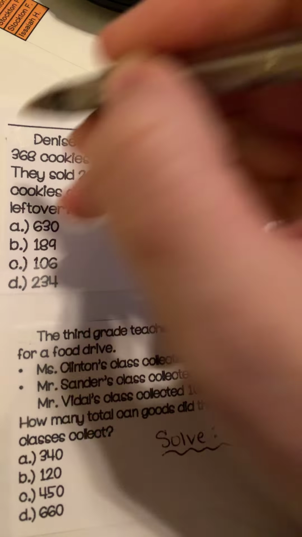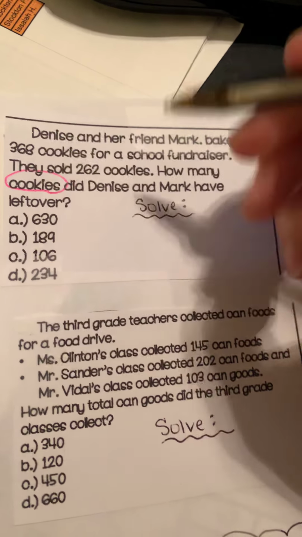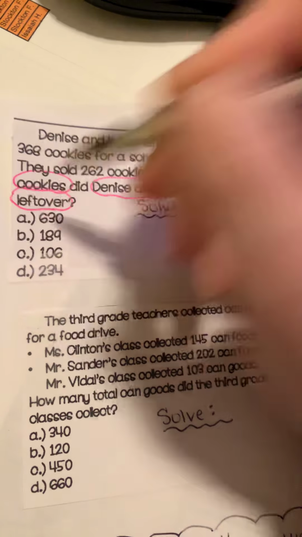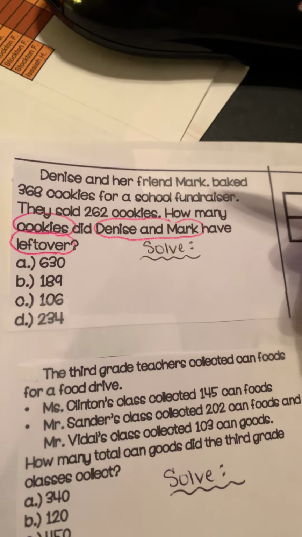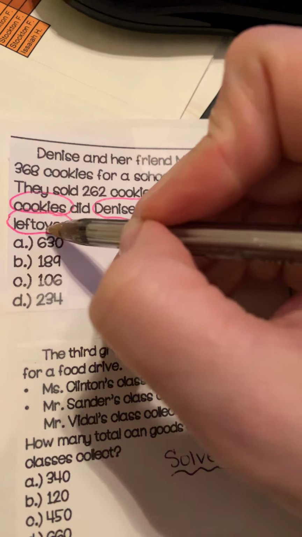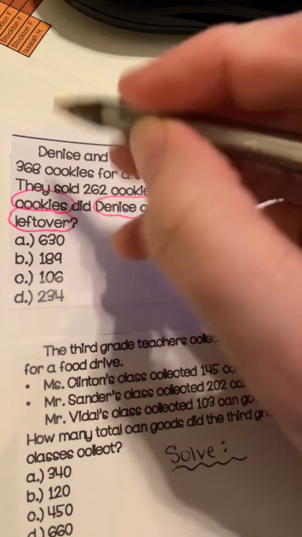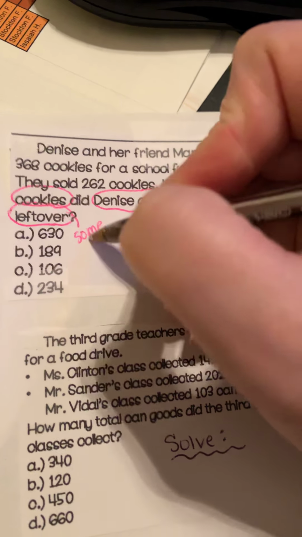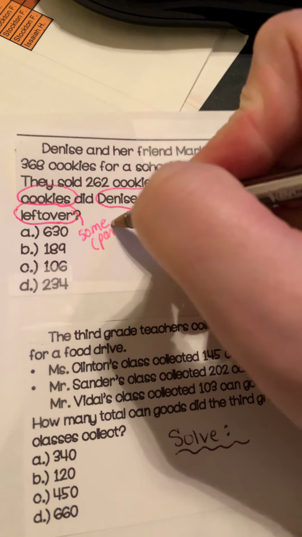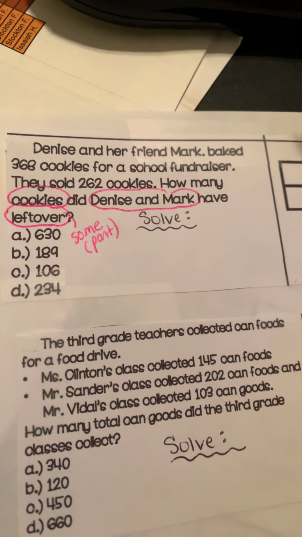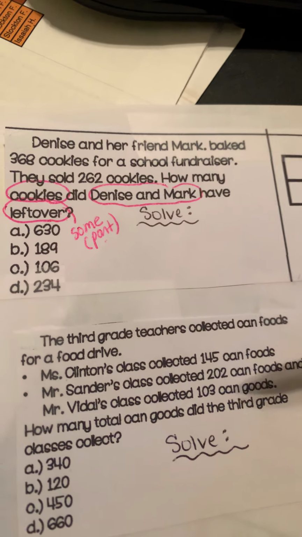Okay, there's more of these. So after they read, I'd want them to summarize that I'm looking for cookies, Denise and Mark, leftover. So I would ask the kids, when you have leftover food, is it all of the food or some of it? It's some of it. So if we're missing some of it, which is a part, that must mean we have a whole amount. So in your word problem, if you're saying we're missing a part, where's the whole amount?